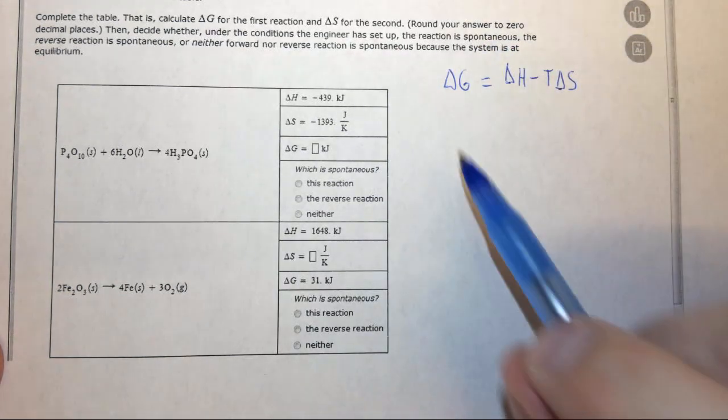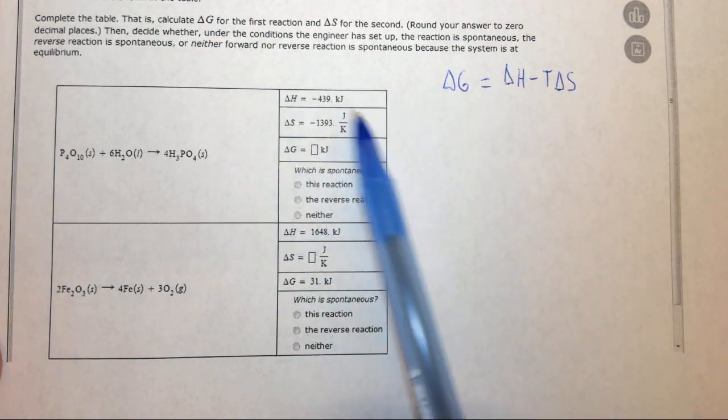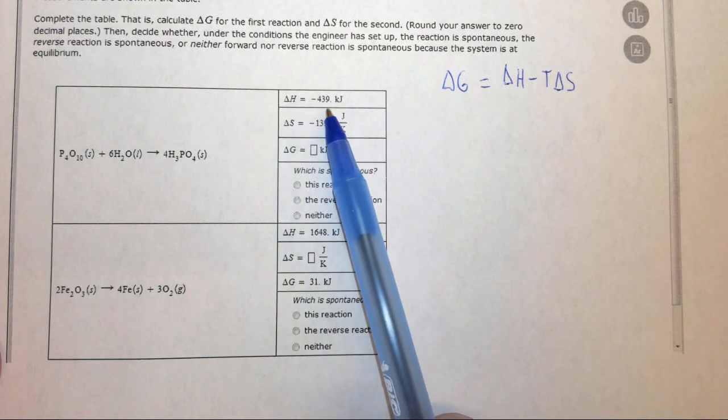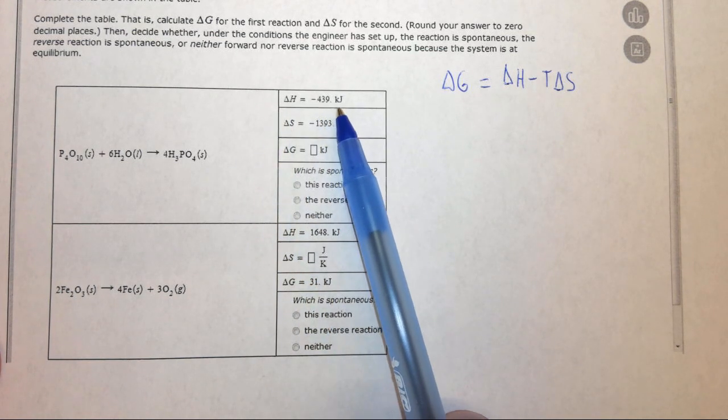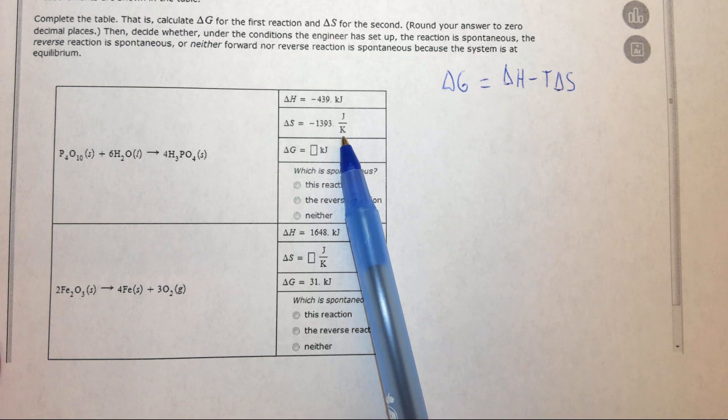So basically what I was getting at is the units. What we have to be careful of when we're doing this for the first reaction, where we're given delta H and we're given delta S, is that the delta H is in kilojoules, and the delta S is in joules per K. So we do need to make sure that the units match in order to get the right answer.